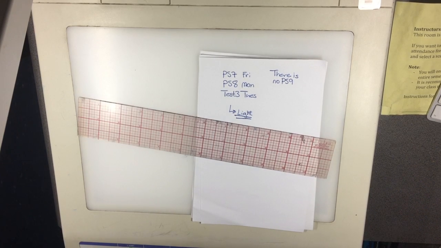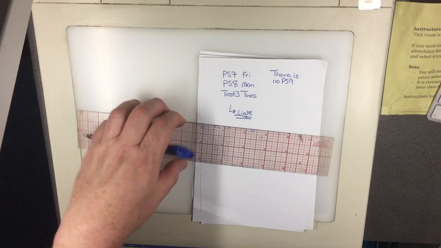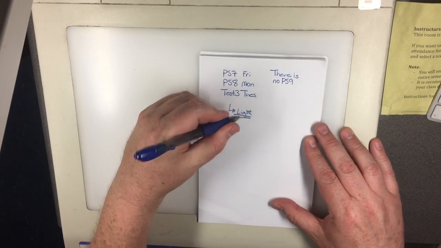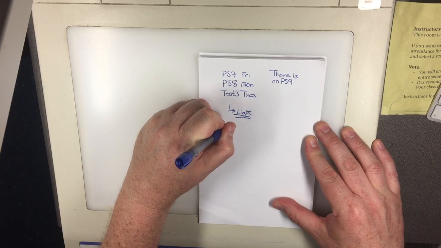This is my favorite ruler. I've had it for a couple of years. I really like it. I've tried a lot, and I like it because it's clear and it's wide. And it's my ruler. I like it. I'm a fan.